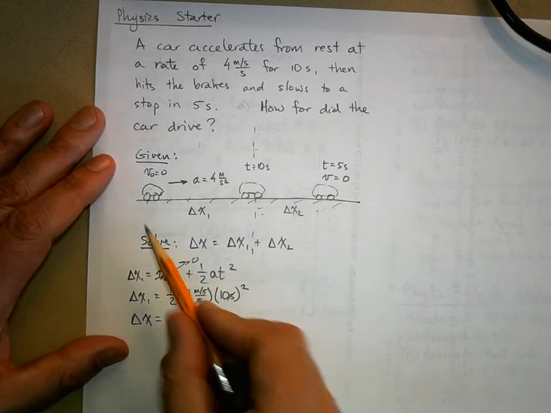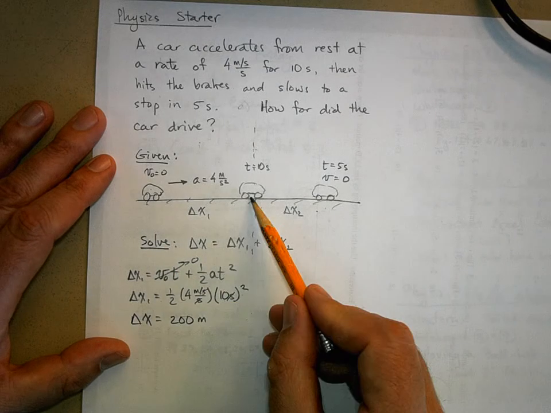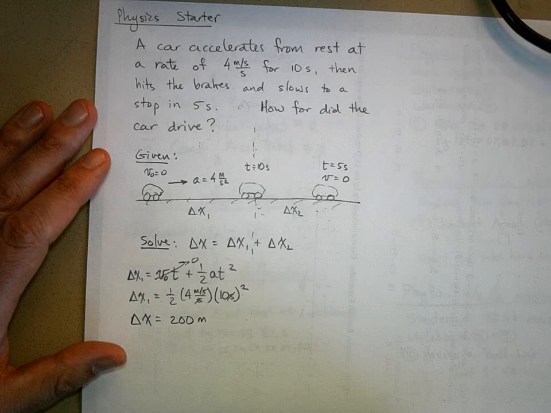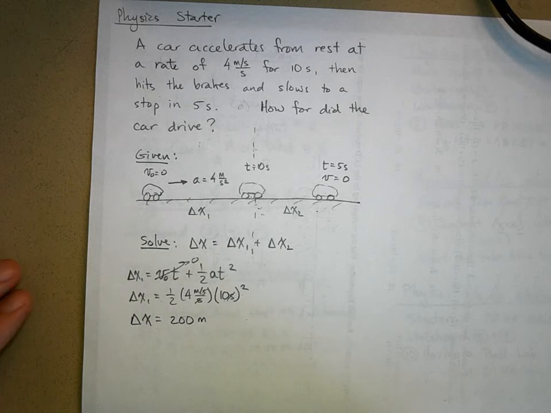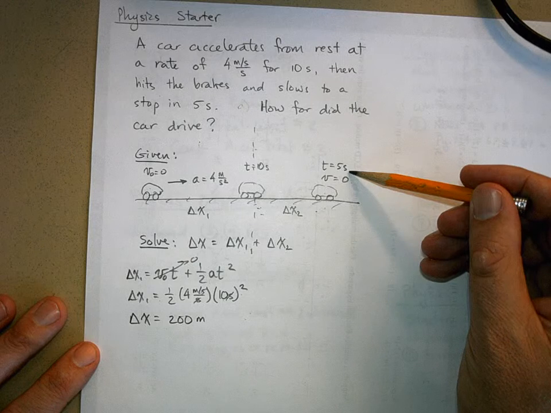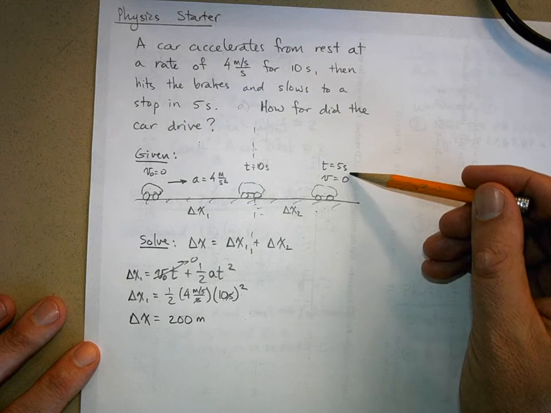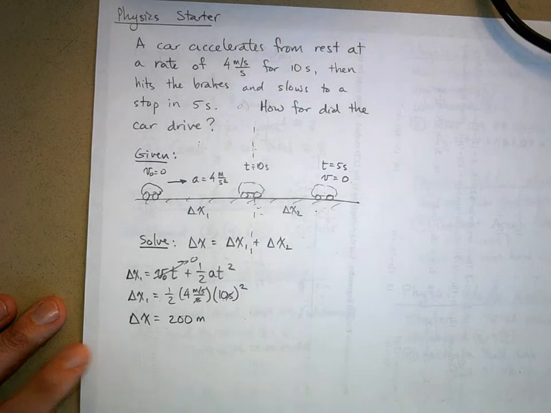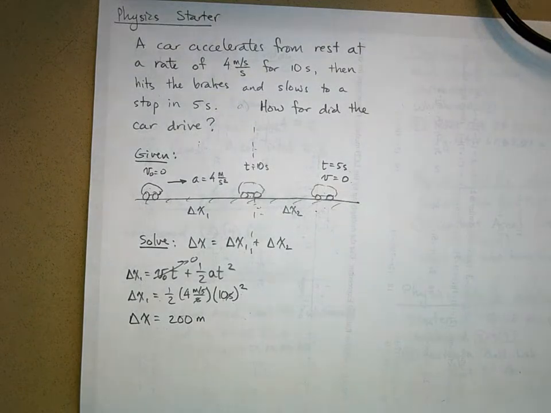Now, that's from here to here. Now, how far are you going to go from here to here? Well, what do I know? What do I not know? I know the final velocity and I know the time. But that's not enough. I need to know 3 things. Now, what is in every equation? If you look at the kinematic equations we've been using, what is in every single one of them?